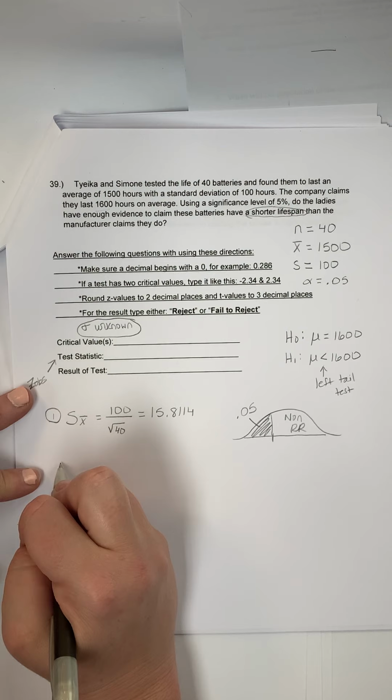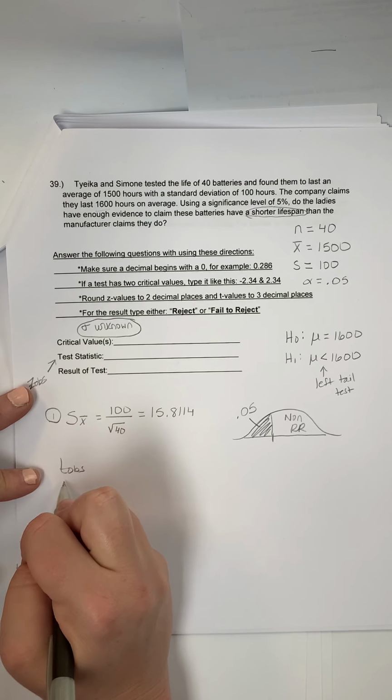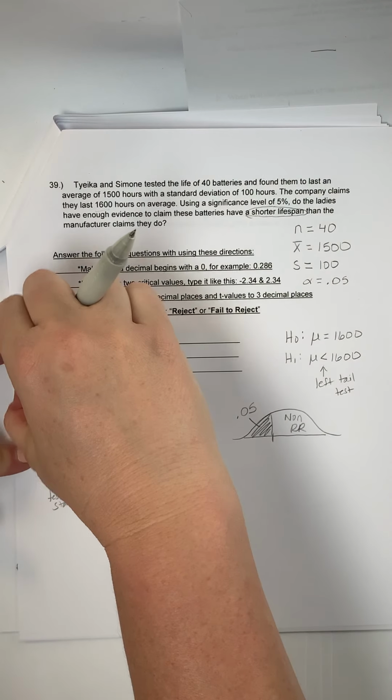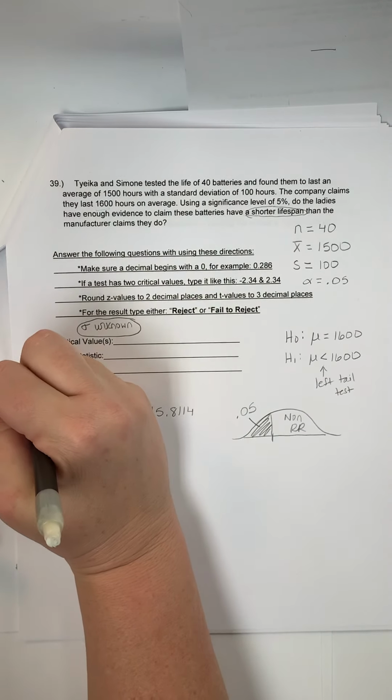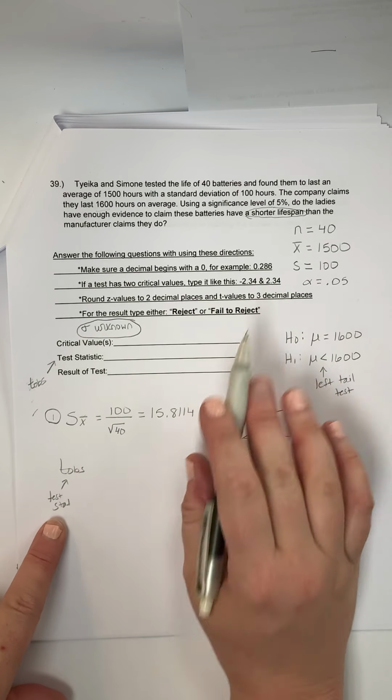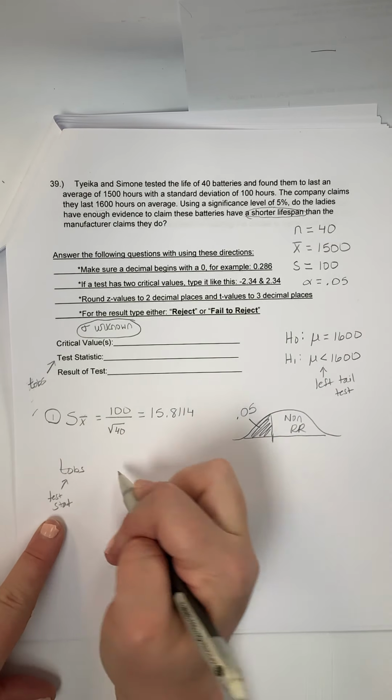Okay, then we're going to do T observed. That is our test stat. I put Z observed. Sorry guys, this was T observed. Okay, since they're T values, we want 3 decimal places.